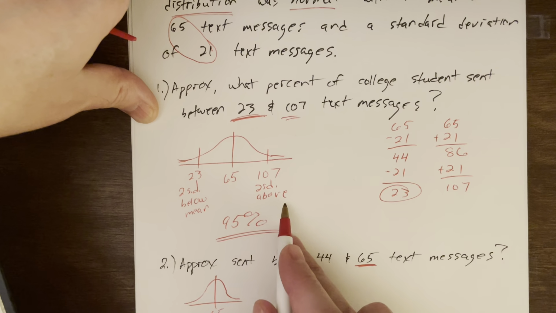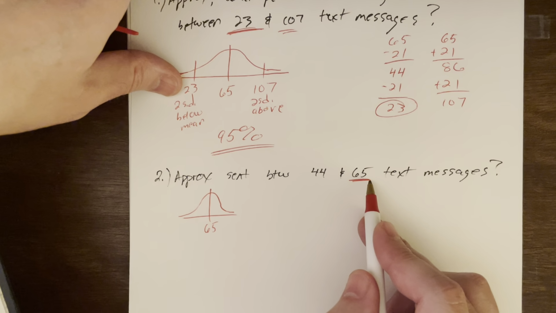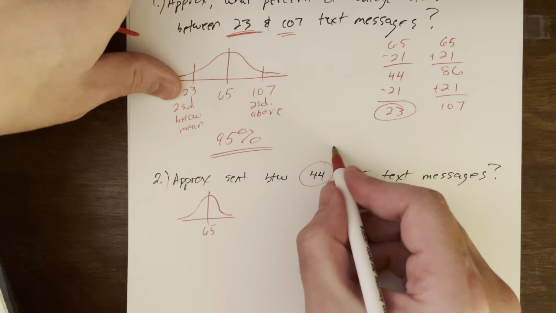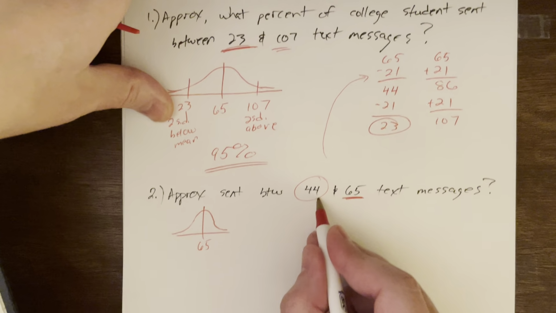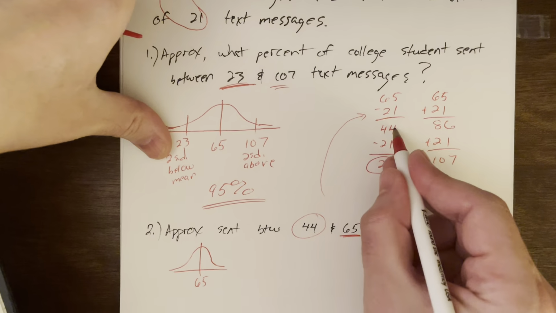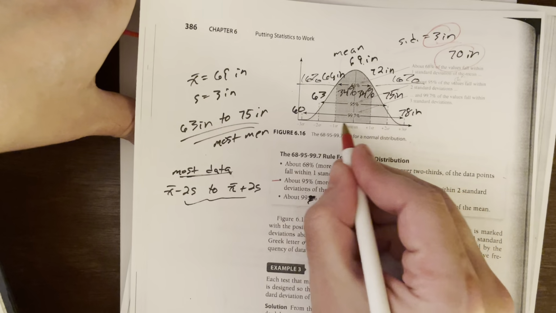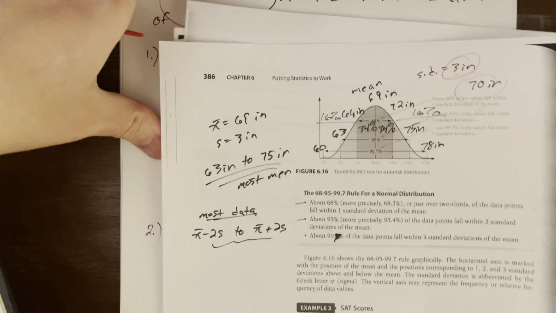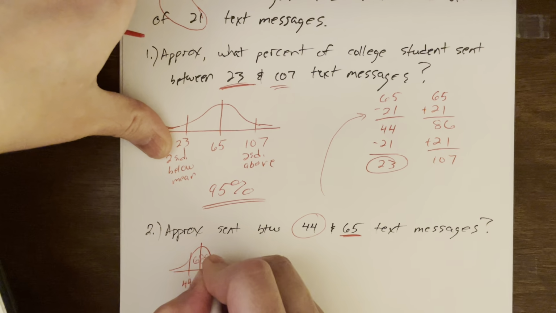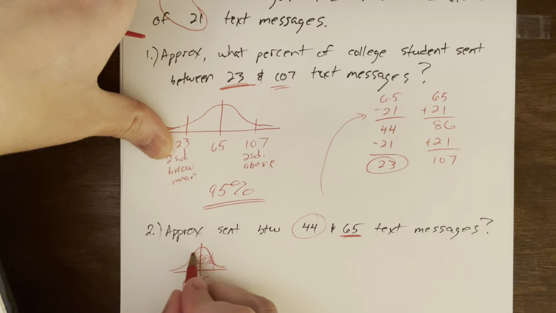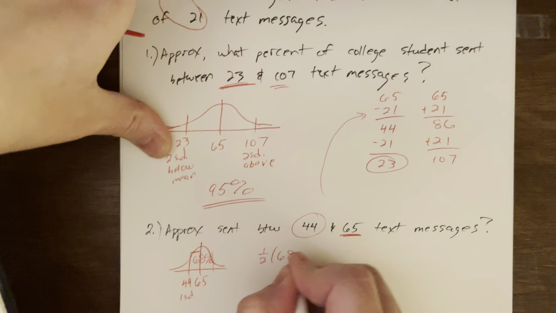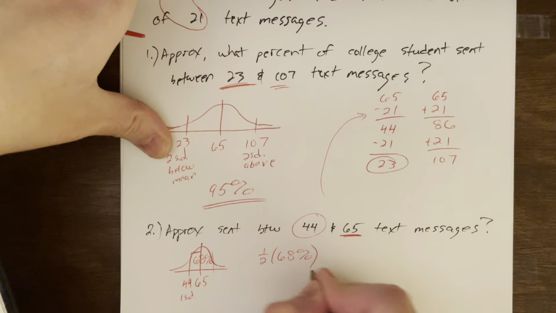We specifically found how many standard deviations. Here, this one is the mean. So let's just focus on this one. I'm just going to go right here and notice 44 is 1 standard deviation below the mean. But I'm not going 1 below to 1 above. I'm just in the below portion. So it's easy to say, okay, we're definitely using this rule, but 68% would be here to here. We're only looking at this portion. We're looking at half of the 68%, which would be 34%.